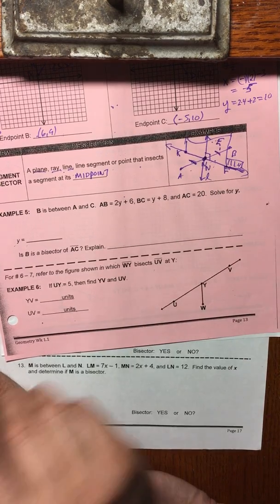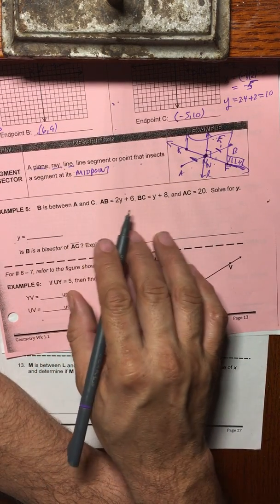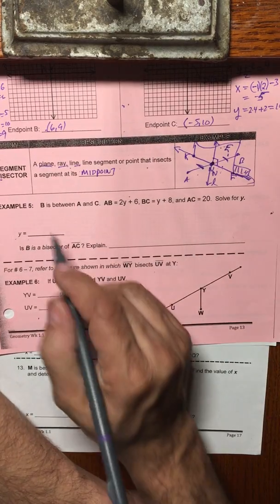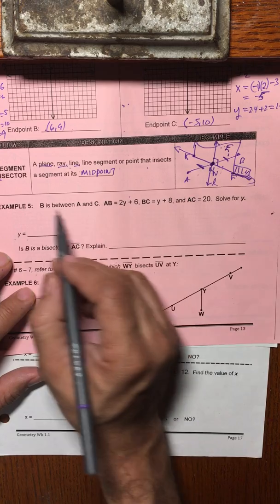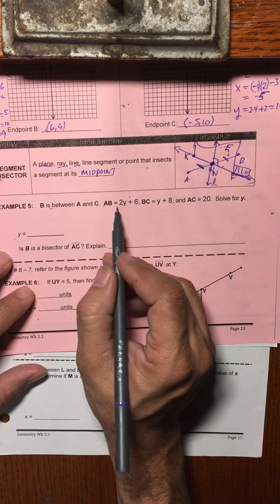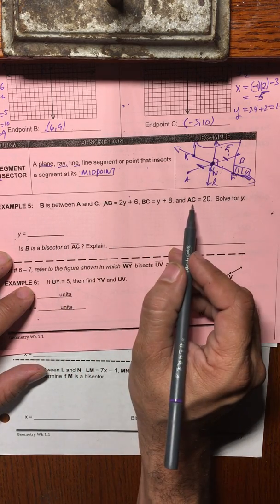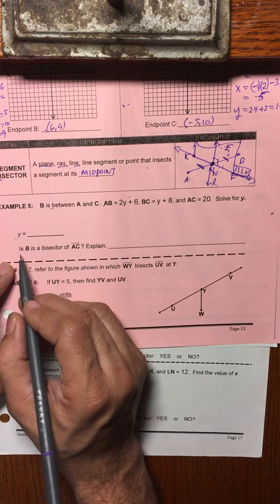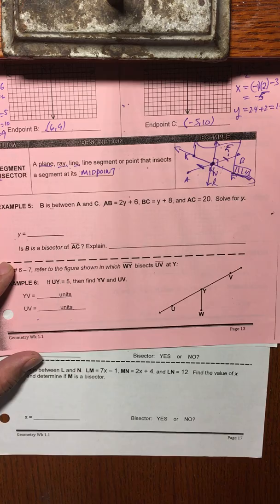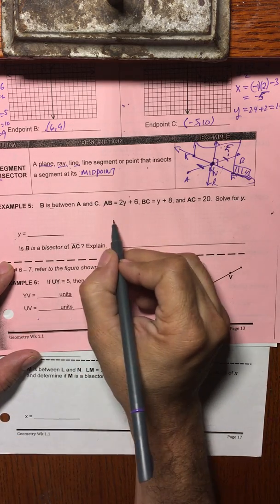I called it N. B is between A and C, and so where does it say it's the midpoint? B is between A and C. AB is equal to this, BC is equal to that, AC is equal to 20. Solve for Y. Well, is B the bisector of AC? It is if the two pieces are equal. So let's draw this again.